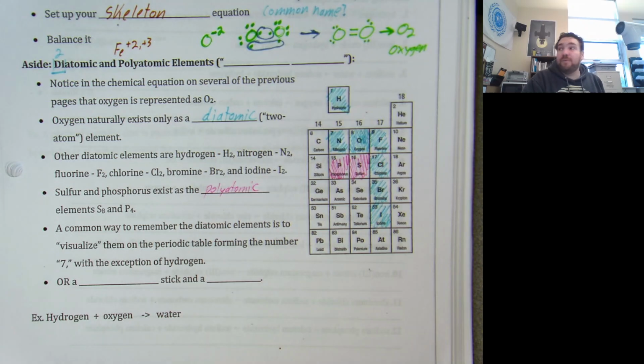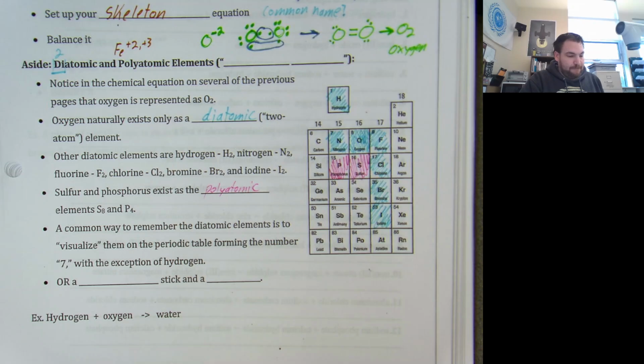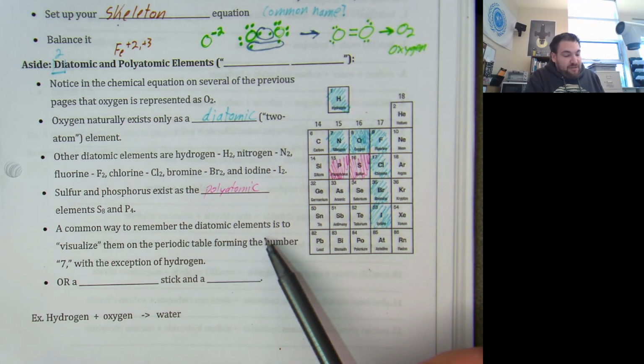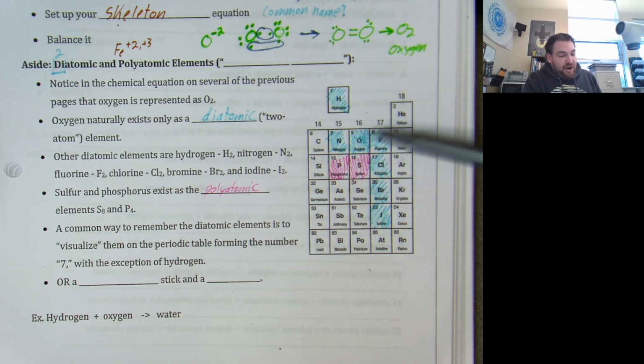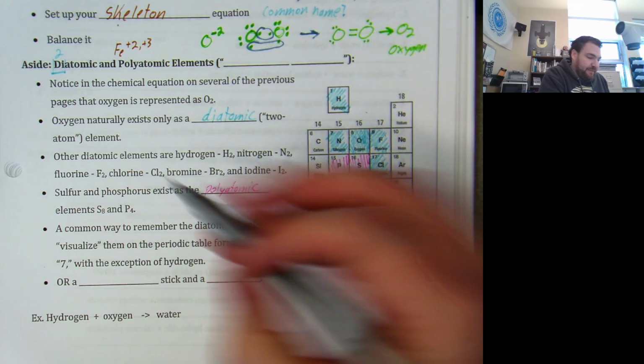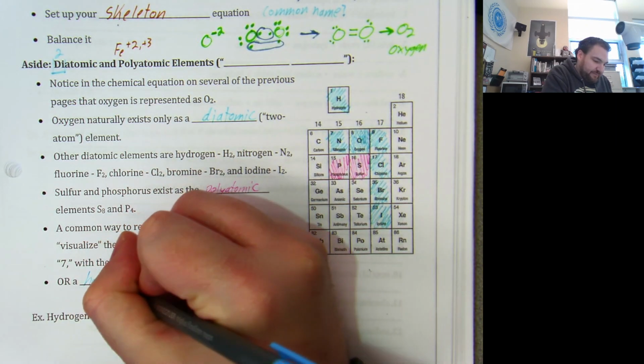I don't have a good reason for why that is. So, like I said, these 2 bullet points down here at the bottom are just stuff I've said already. A common way to remember the diatomics is to visualize them on the periodic table forming the number 7 and hydrogen. Or, like I said before, the hockey stick and puck.